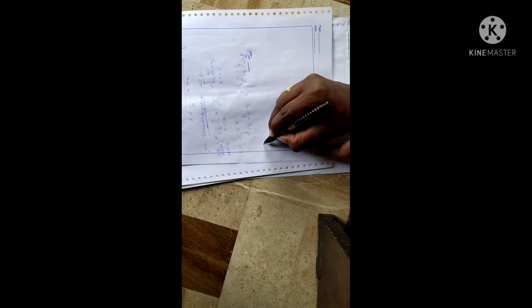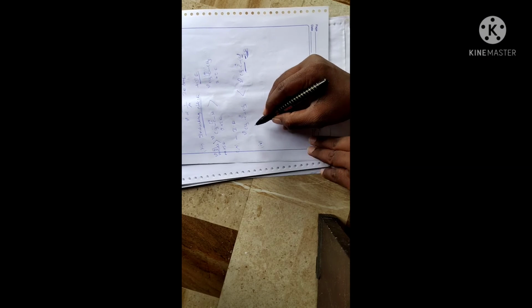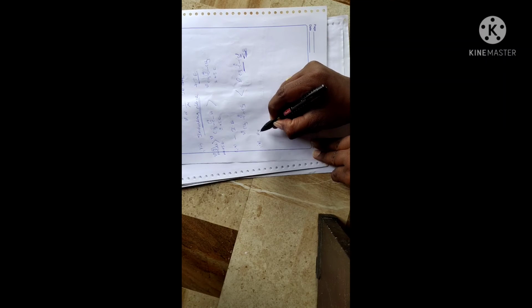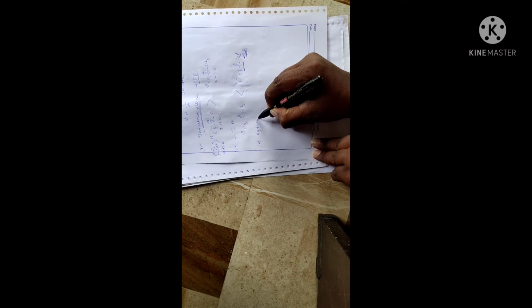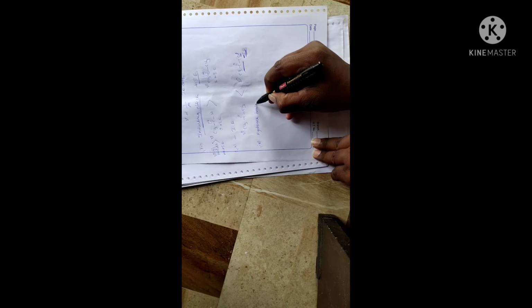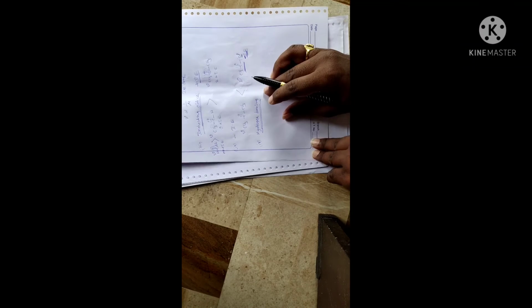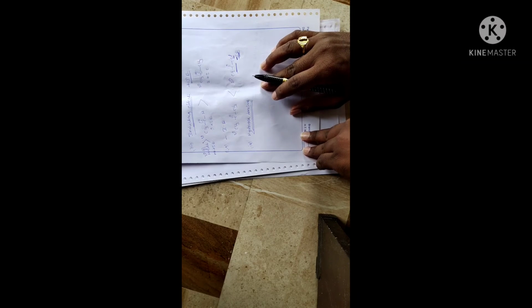The next one is hydrogen bonding. What is hydrogen bonding? A weak electrostatic attractive force between the hydrogen and a more electronegative atom.